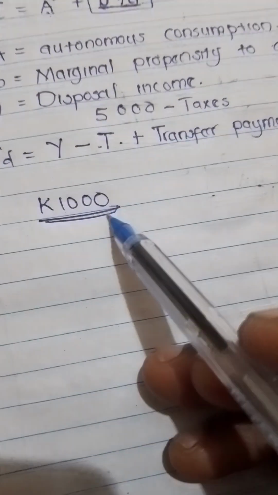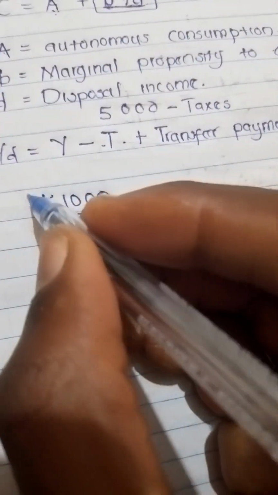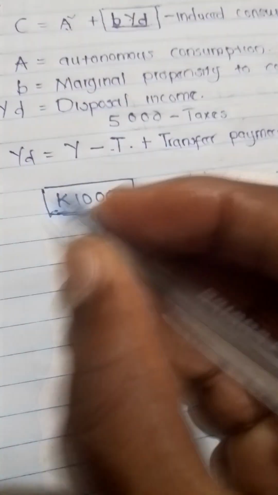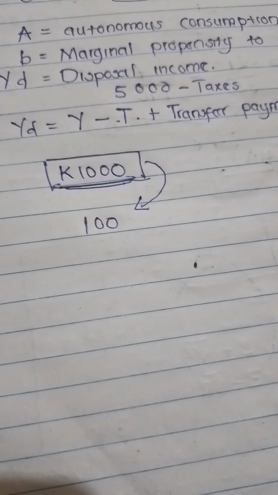Then somebody just sends you money. Please go with me. You have 1,000 kwacha in your bank. Then somebody just sends you 100 kwacha. Now this money that will come is extra money, isn't it? You already have this, then whatever is coming in now is just extra money that you're receiving.